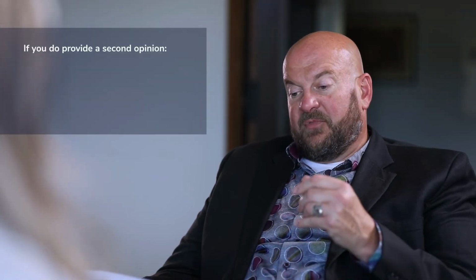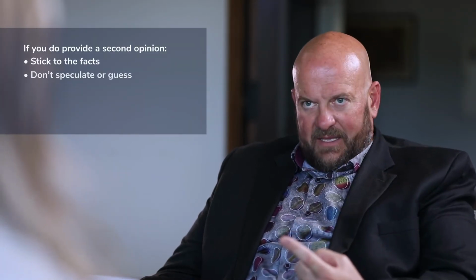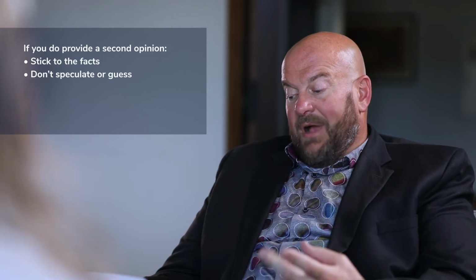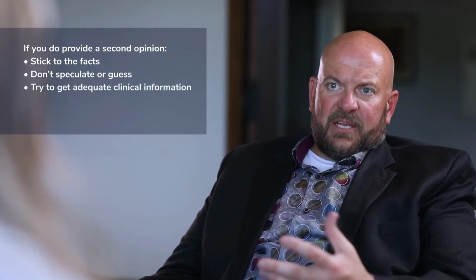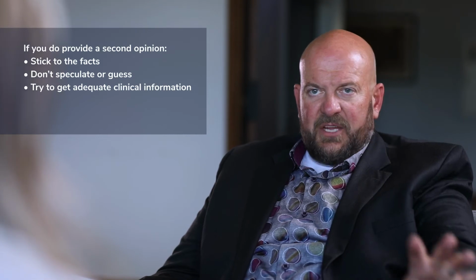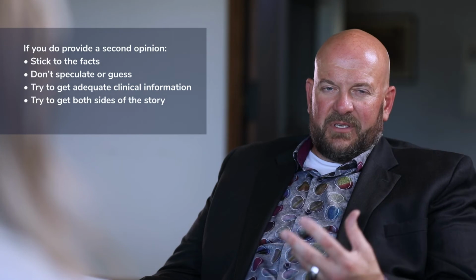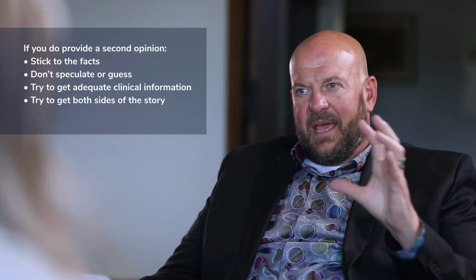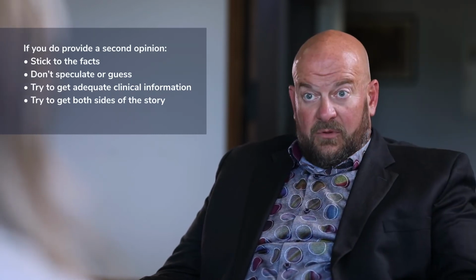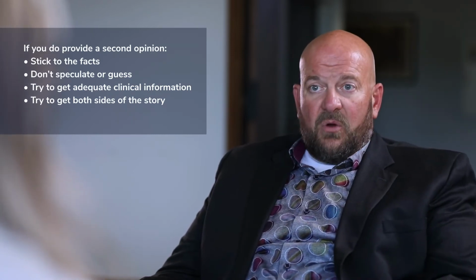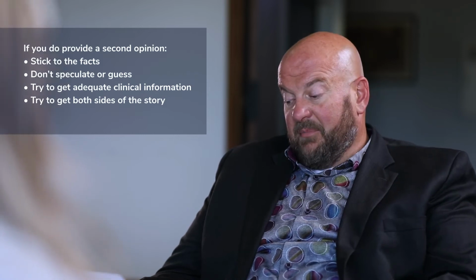So if you do decide to undertake giving a second opinion, we have a couple of risk strategies for you. First of all, stick to the facts. Don't speculate or guess. Try to get adequate clinical information. So if you can get previous treatment records for the patient, that would be great. Try to get both sides of the story. If you're trying to look at this patient's previous dental history and the patient's giving you one story, if it doesn't seem to fit right, don't hesitate to either look at previous dental records or to pick up the phone and call the previous treating dentist to find out.